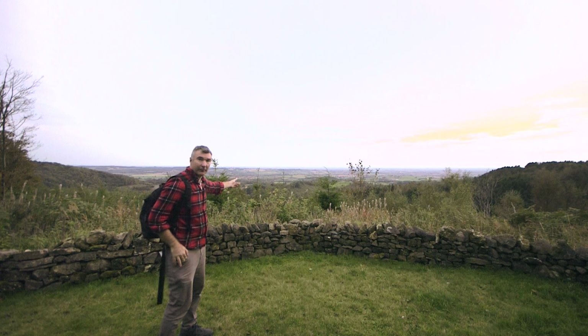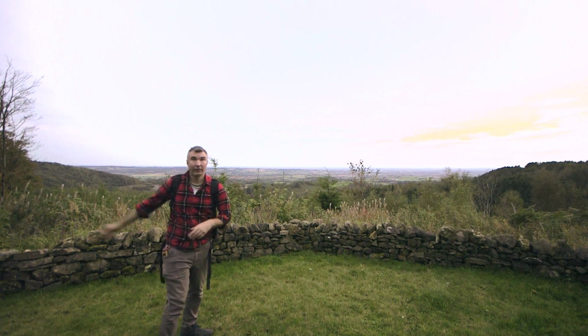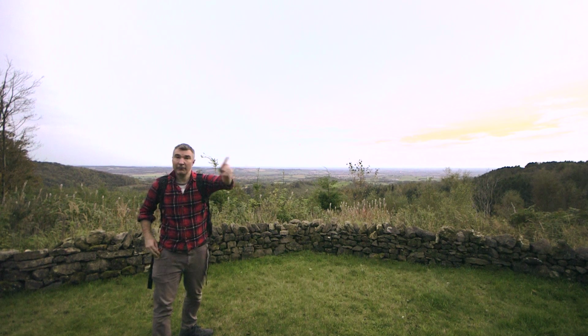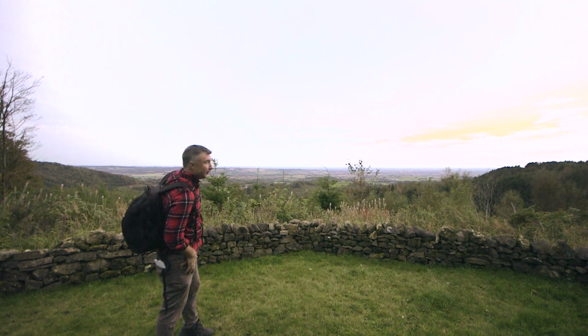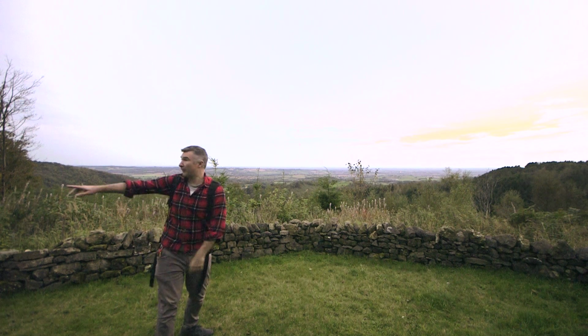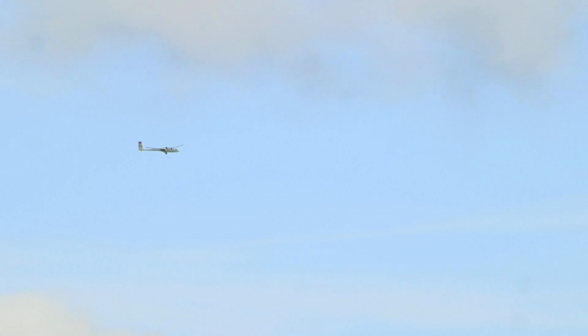So it's up here that the Highlanders came to launch their surprise attack on the English, who were up on the ridge where the gliding club is here. So they completely outflanked them, took them by surprise, coming around the rear. This area now known as Scotch Corner.